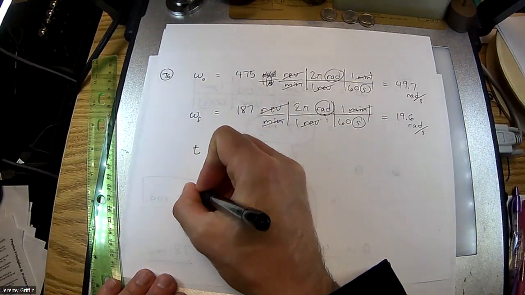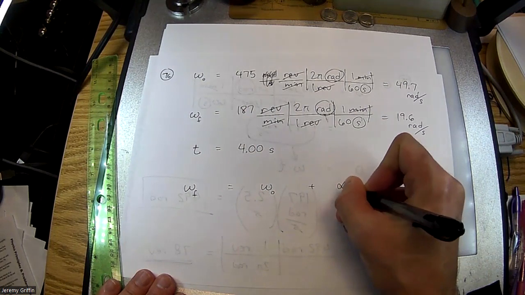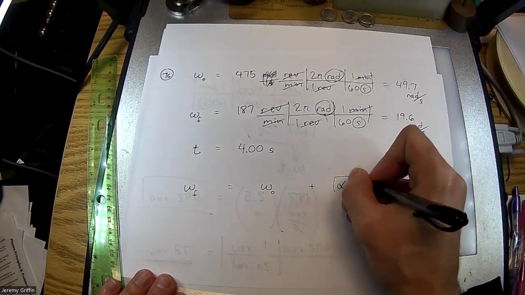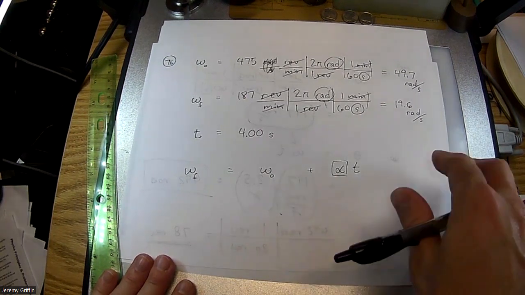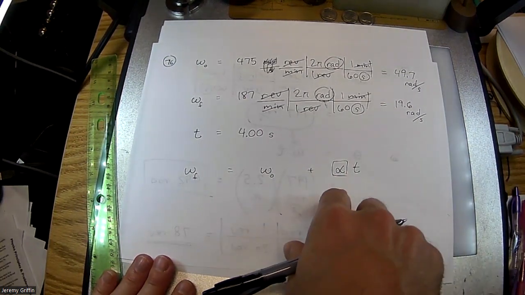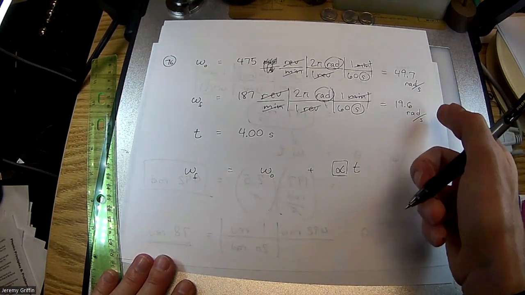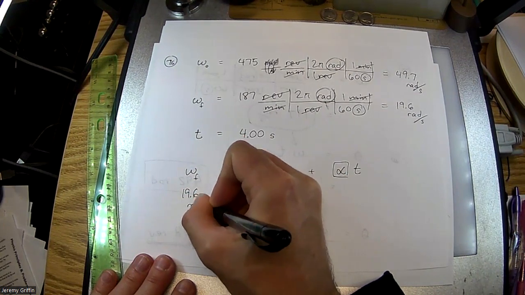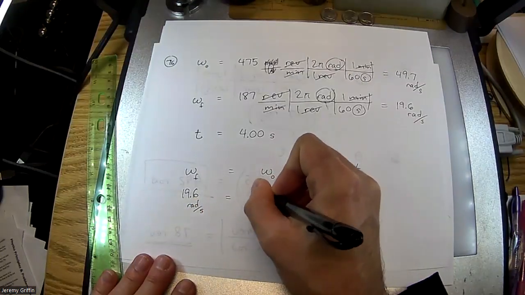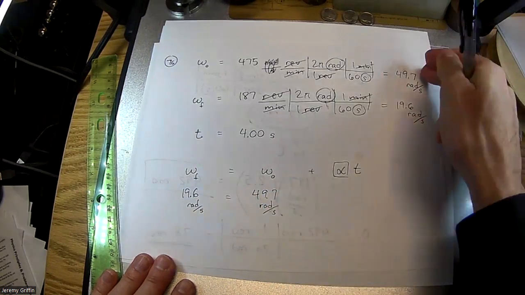Let's go. Final angular velocity equals initial angular velocity plus angular acceleration times time. Solve for this. You could do algebra first or arithmetic first. It's up to you. Here, maybe I'll plug in the numbers first. So we're going to this many radians per second from this many radians per second. Notice the fact that it's slowing down.